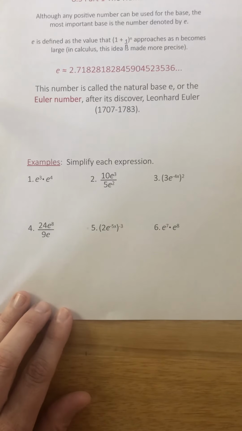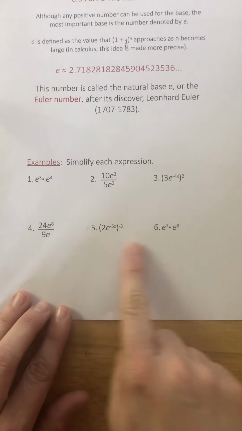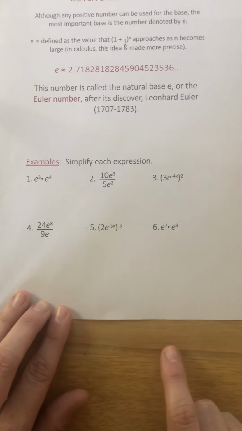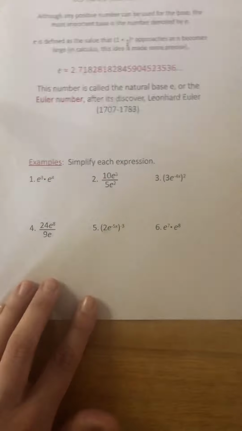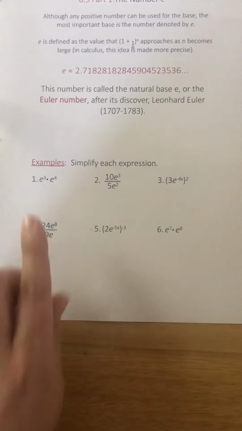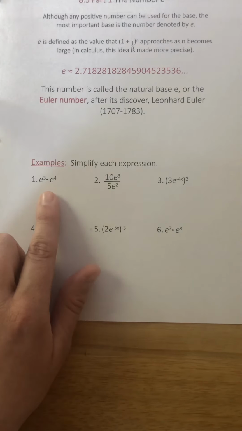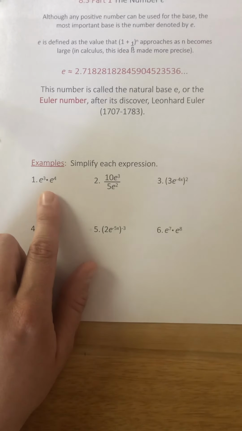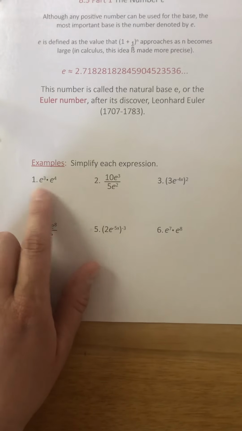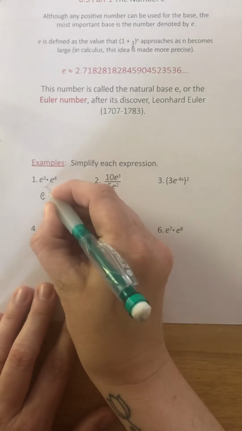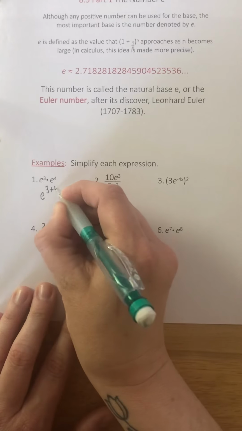All right, so for the first few examples, what we're actually doing is using our properties of exponents that we learned all about in a previous chapter. So let's take a look at number 1. It says e to the third times e to the fourth. Remember our rule, if the bases are the same and we're multiplying, the rule says that we're going to add the exponents.